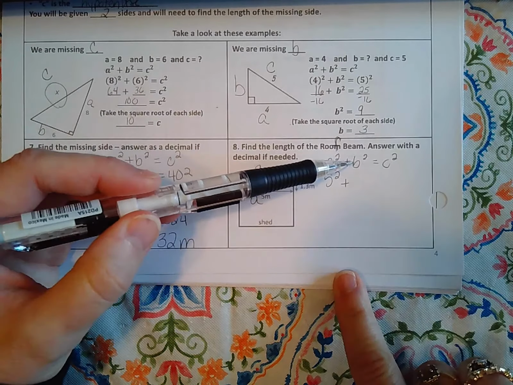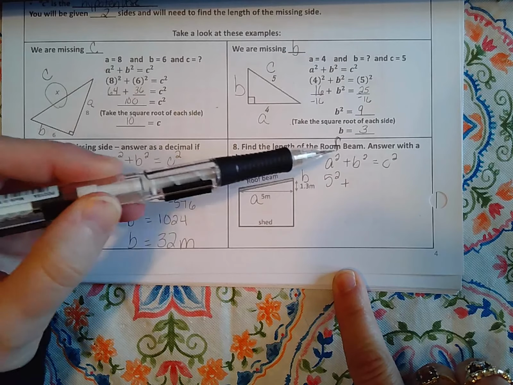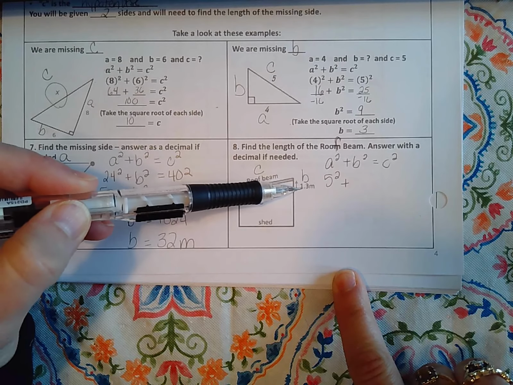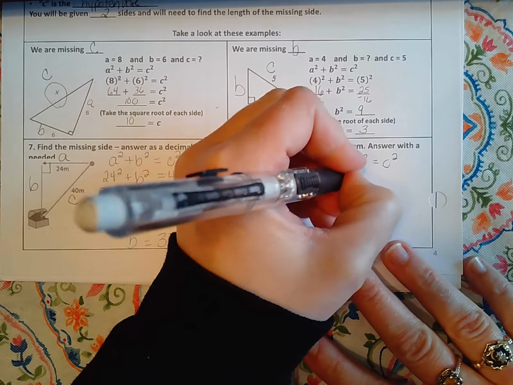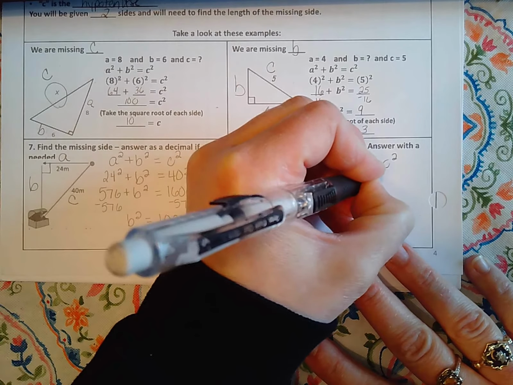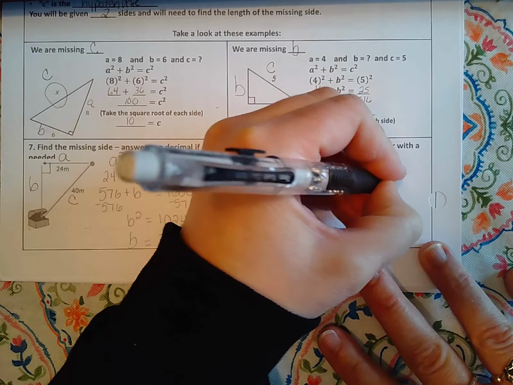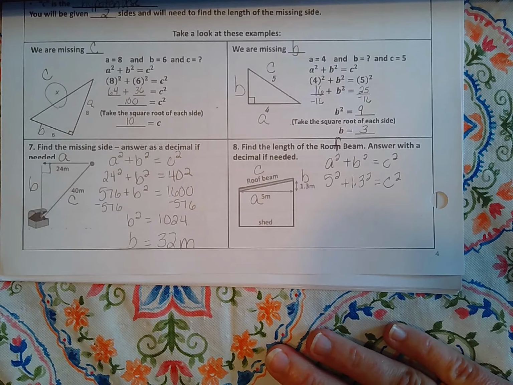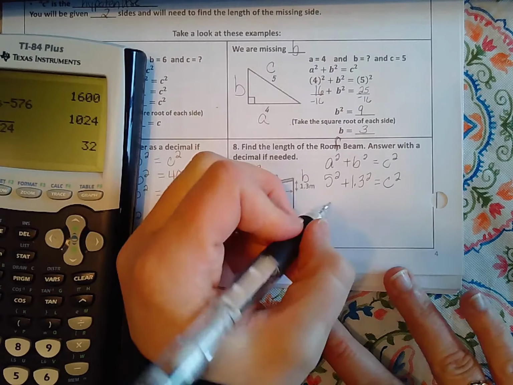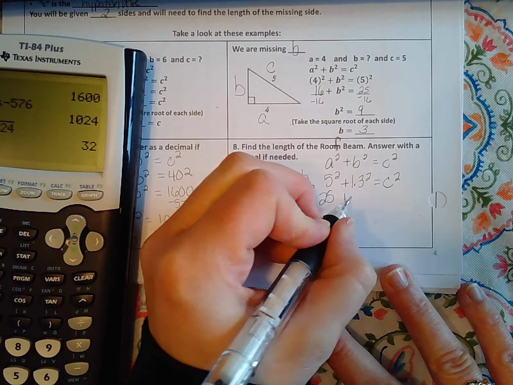Okay. Then I would take this B, I would pick this B up, I'd throw it away, and I'm going to make it 1.3. And then I don't know C, C squared. Grab my calculator. So 5 squared I know by heart is 25. 1.3 squared is not something we all might know by heart. 1.3 squared is 1.69.